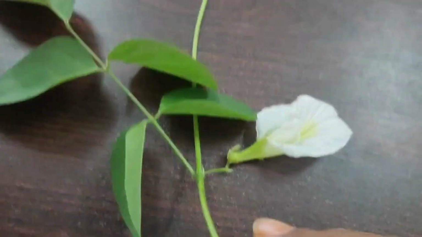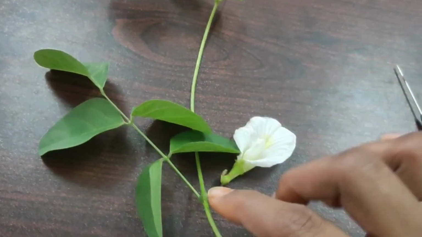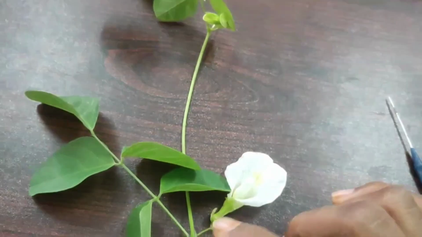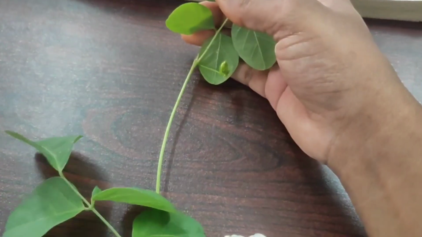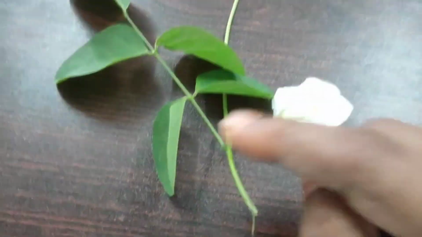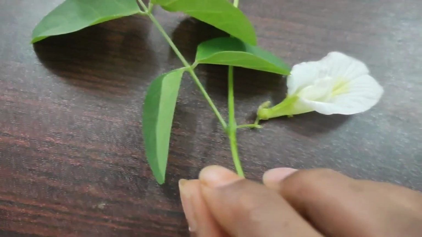or shrub. So leaves are arranged alternately. One leaf arises from each node, alternately. See, now it arises at the left, the next time it arises at the right. If the leaves are arranged in this fashion, we call it alternate.